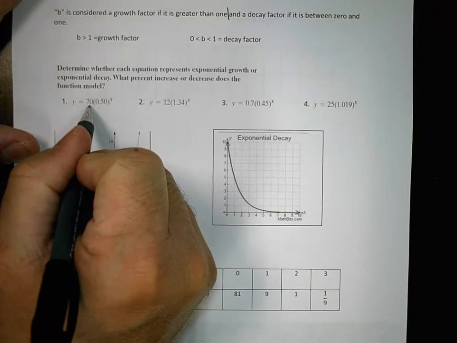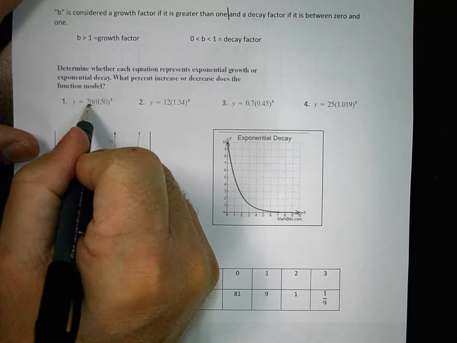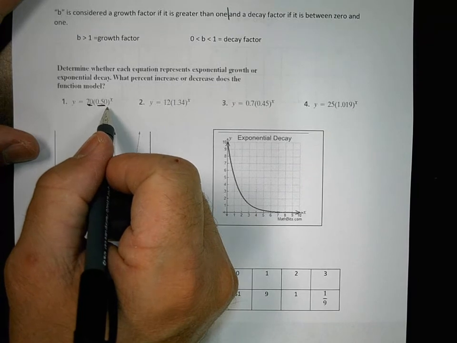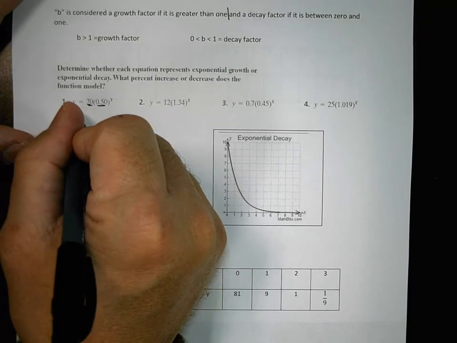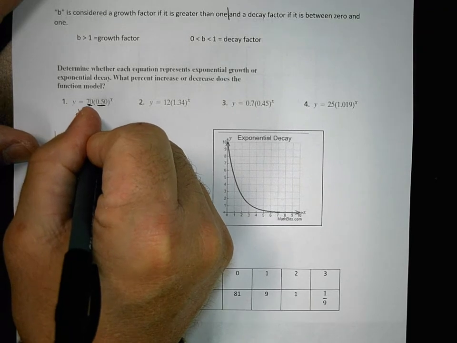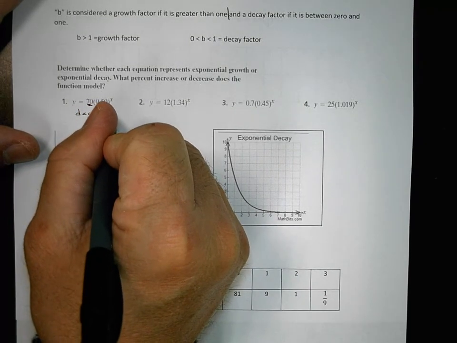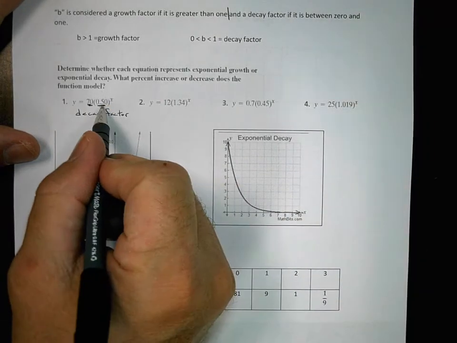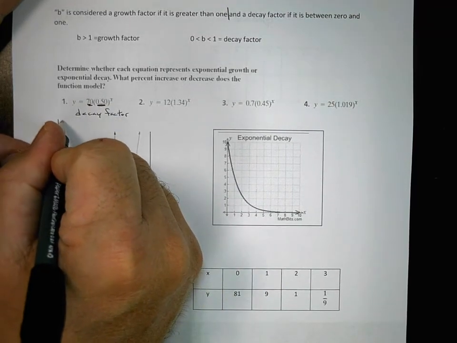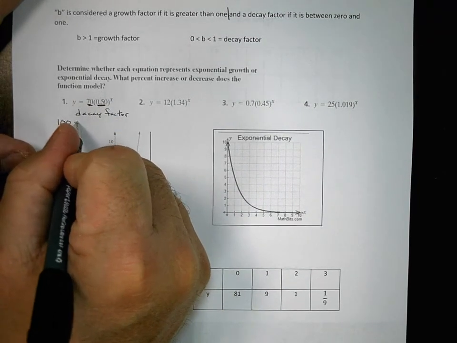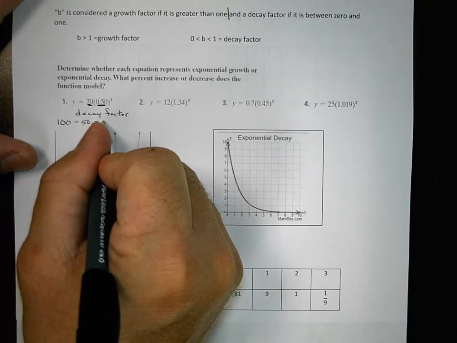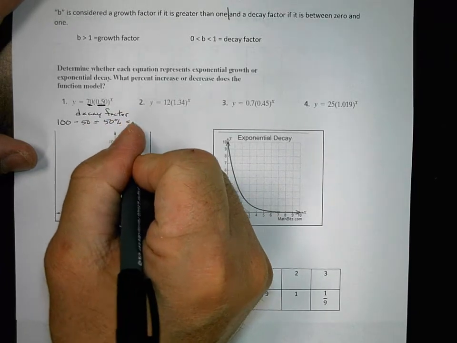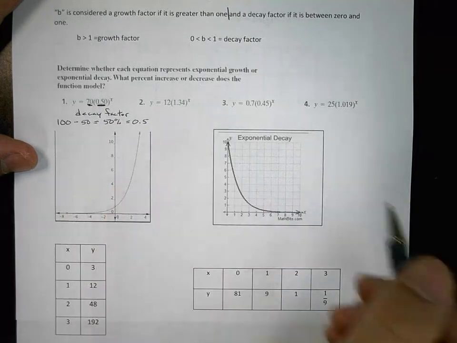So we have y equals 70, which is our initial value, what we start with. And our b is 0.50, which is between 0 and 1. So we know this is a decay factor. This function will decrease over time. Now how much will it decrease? Well, it'll decrease by half. If we start with 100% and then we subtract 50%, we end up with 50%. But of course, we can't use percentages in equations, so 50% equals 0.5.